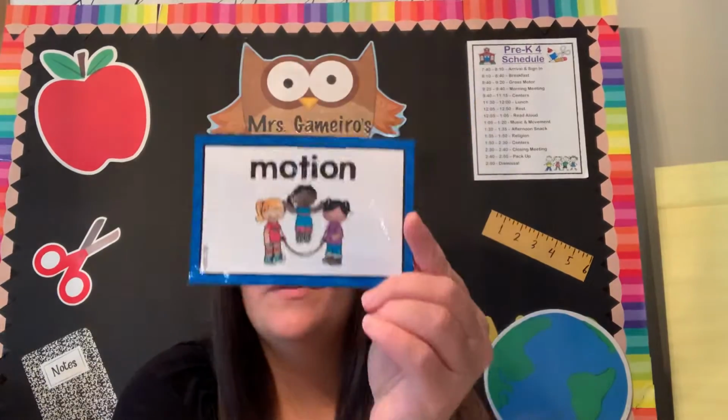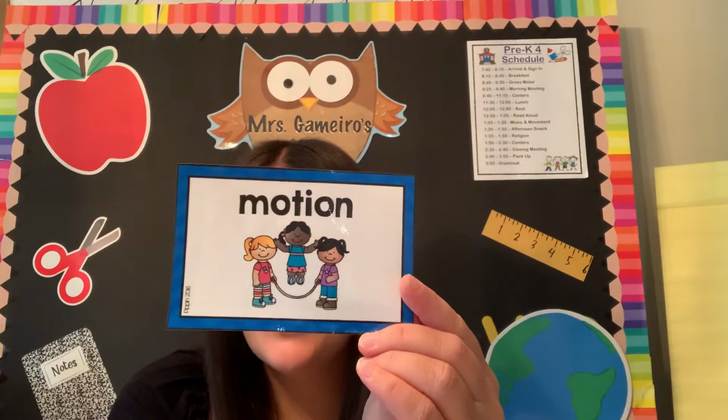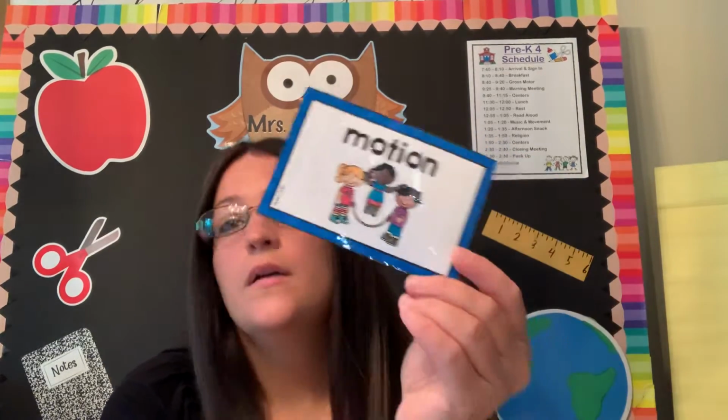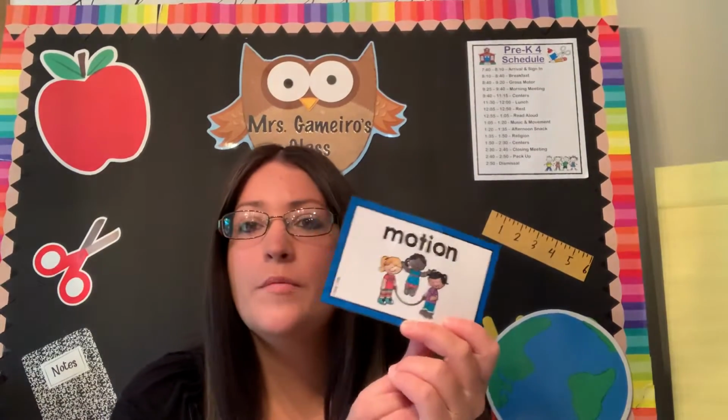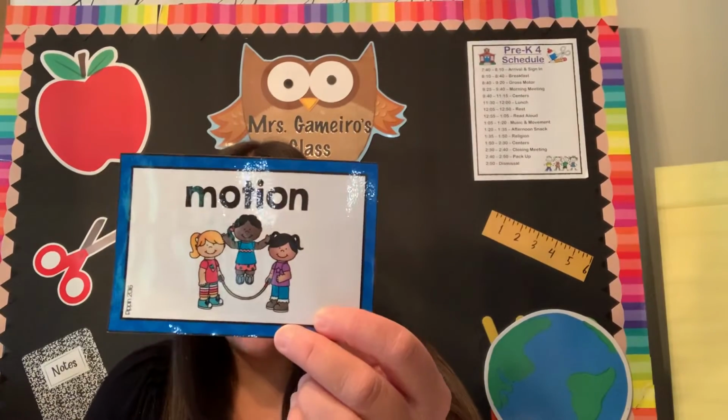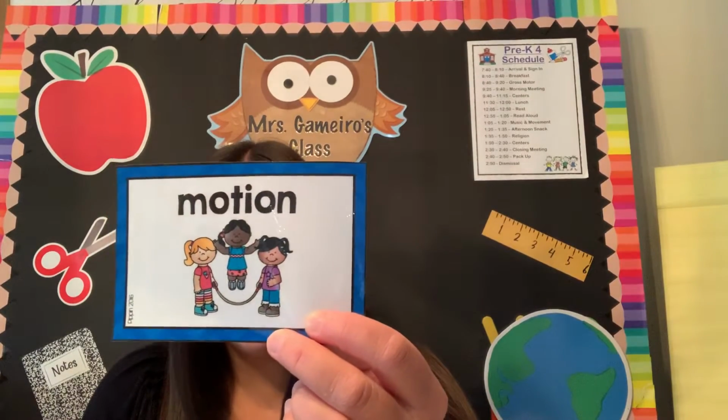My next word is motion. I know these are some big words. Motion is movement from one place to another. So when something is in motion, it is moving. You might see that a lot at a playground. A seesaw, swings, a merry-go-round. They're moving, they're swinging, and they're in motion. So that is my other word, motion. Moves from one place to another.